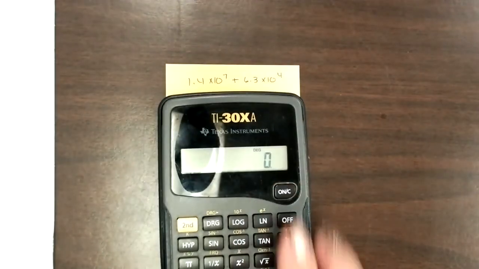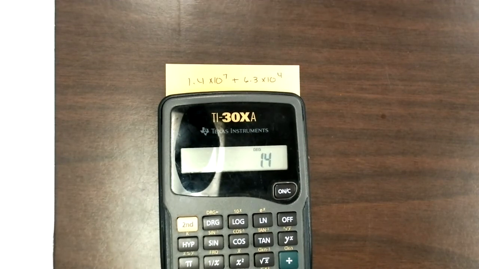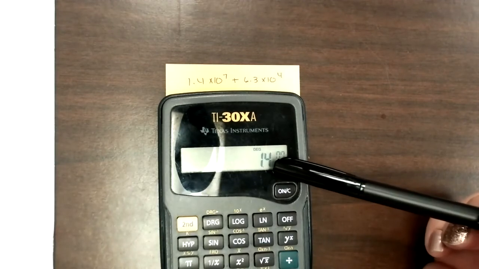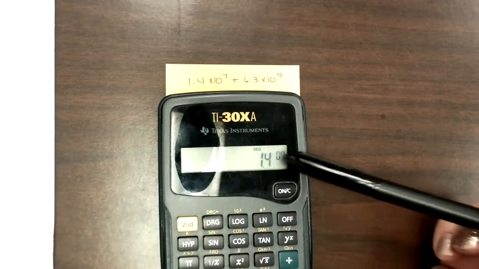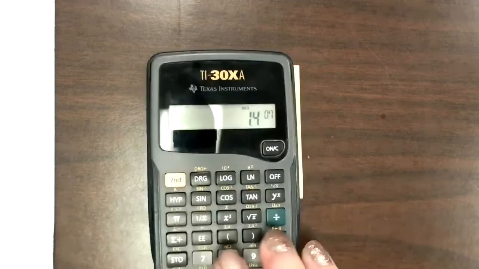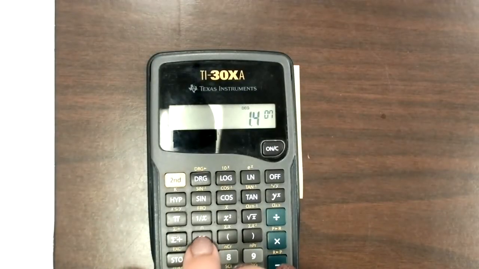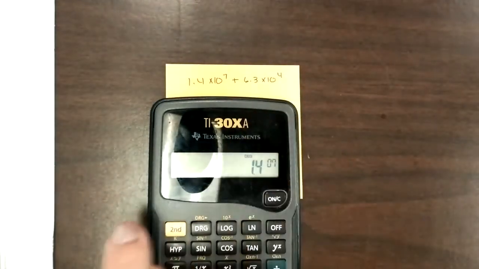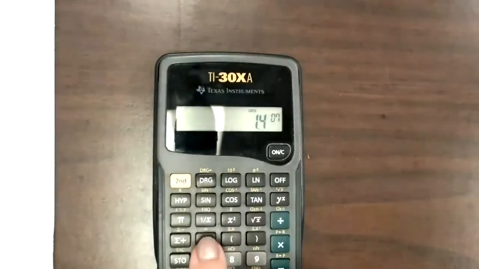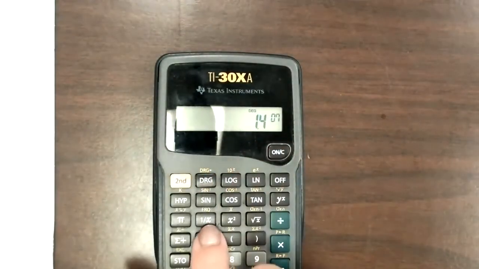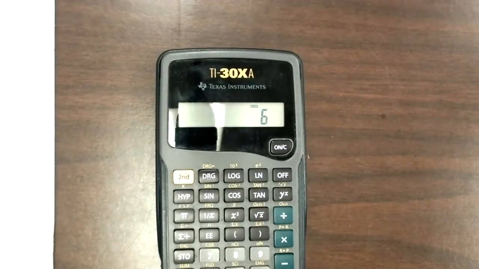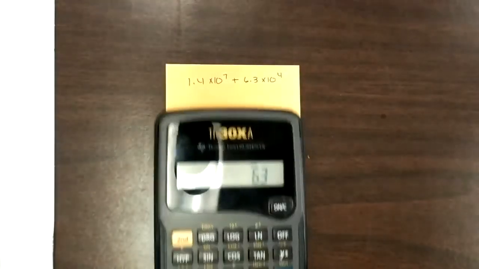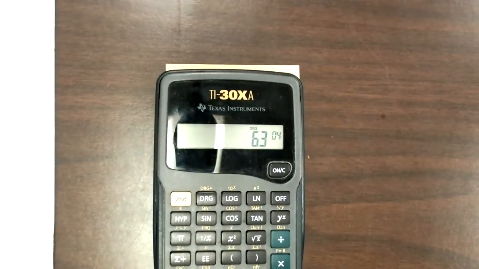So when we punch this in, we say 1.4 EE 7. Now please notice, I did not type in times 10. Do not type in times 10. The EE button takes the place of times 10. If you say 1.4 times 10 EE 7, your number is going to be off. So you only put in 1.4 EE 7. Then I'm going to say plus 6.3 EE 4 and hit equal.